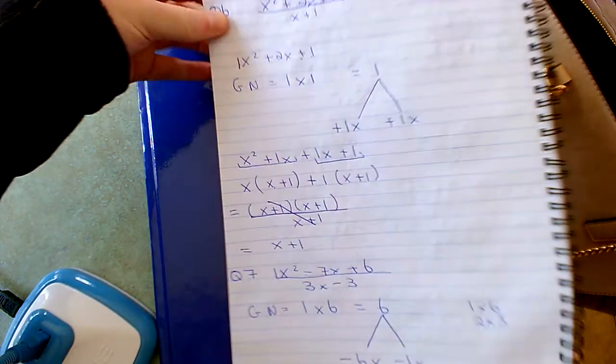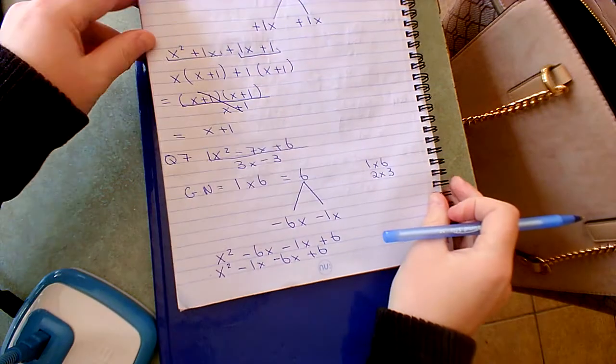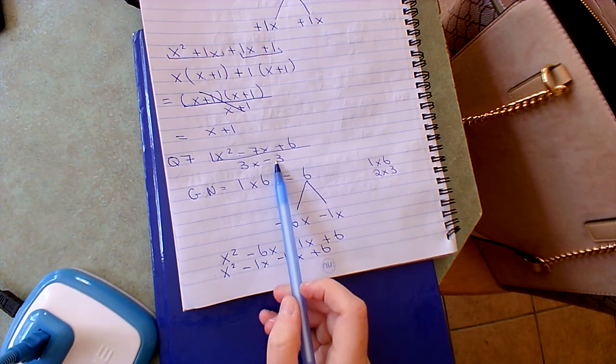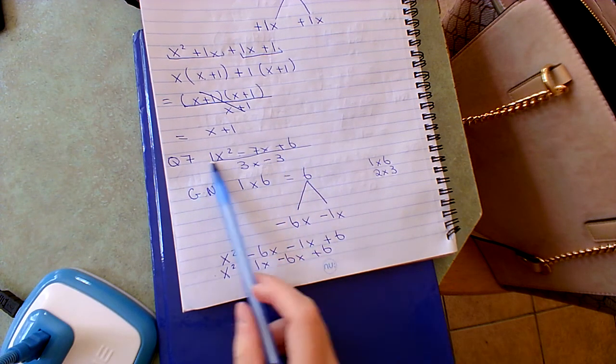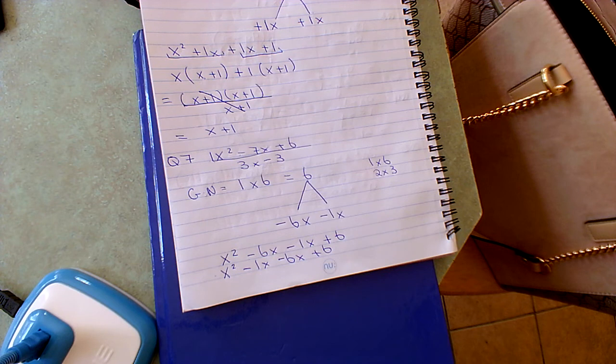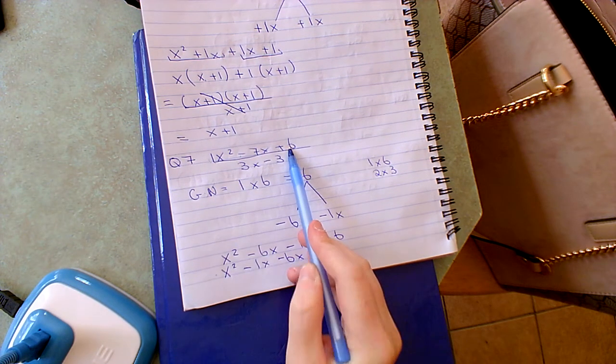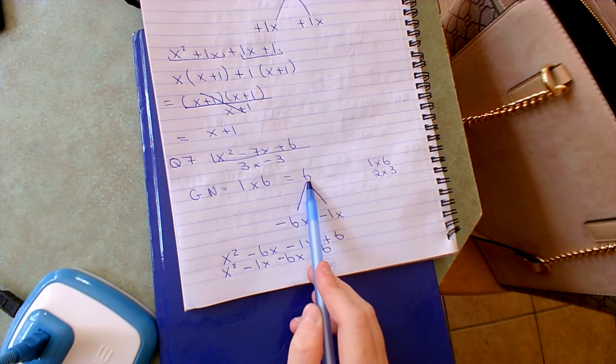Question 7 then, I have 1x squared minus 7x plus 6 all over 3x minus 3. Right, on top here I recognise that it's going to be a quadratic trinomial. So with a quadratic trinomial, the first thing I need to do is get my guide number. To get my guide number, I multiply the number in front of my x squared coefficient by my constant. So it's 1 times 6, which will give me 6.